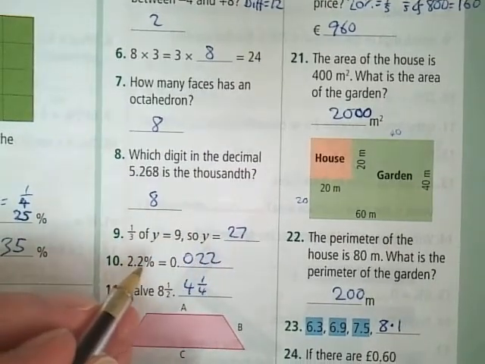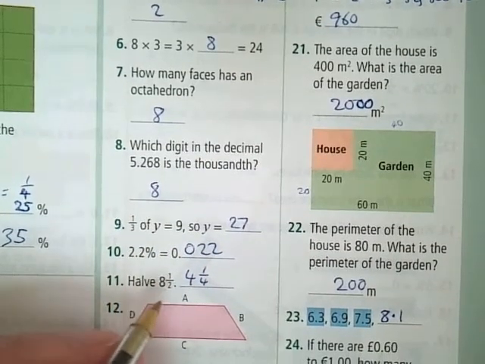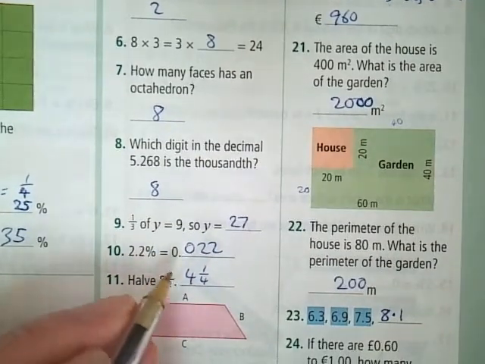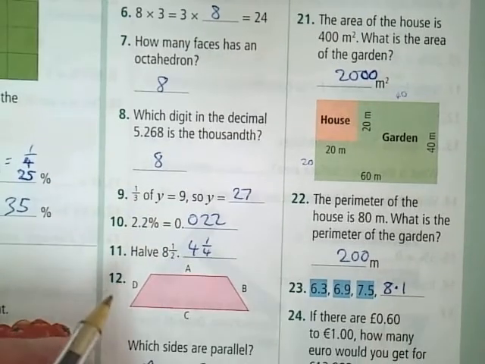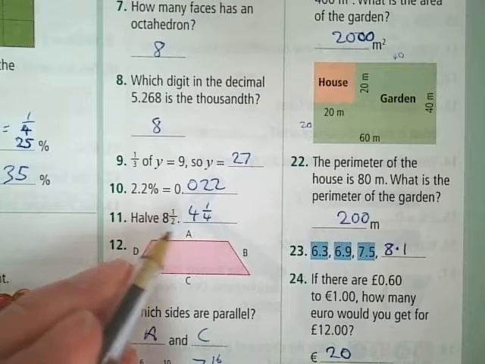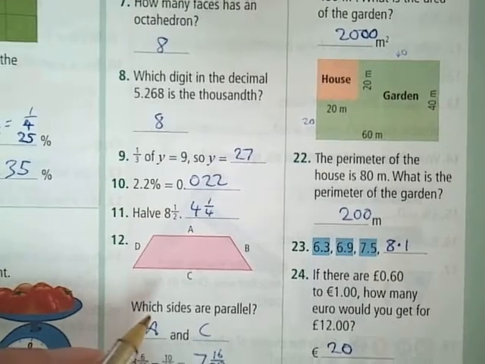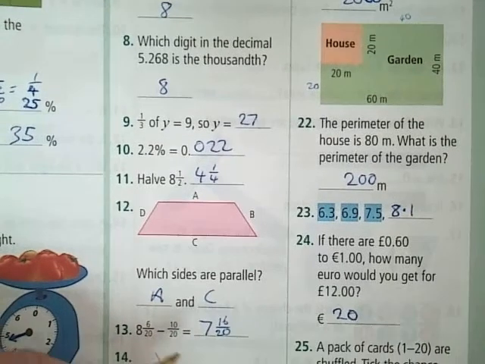Question number 10. 2.2% is 0.022. Question number 11. Halve 8.5, 4 1/4. Question 12. Which sides are parallel? A and C. Parallel means going exactly the same direction. So A and C are parallel.